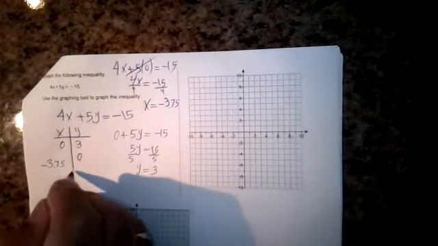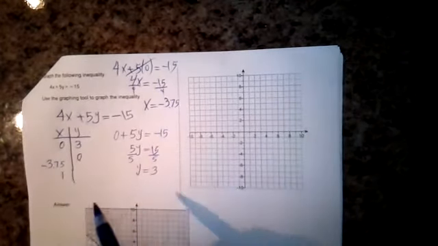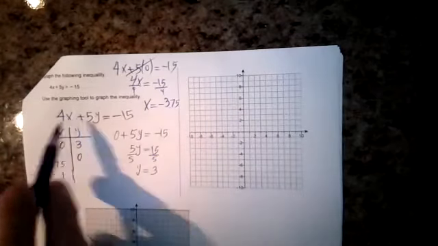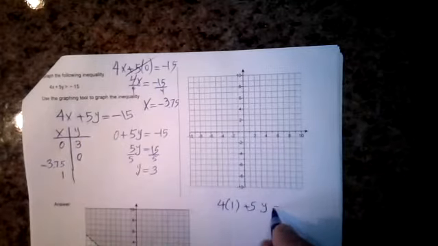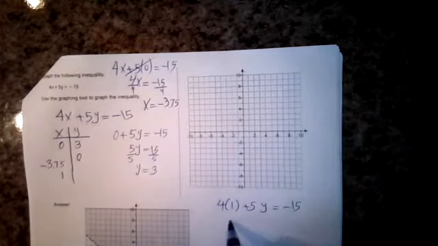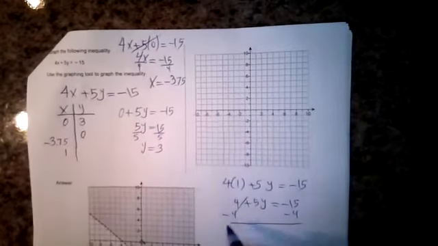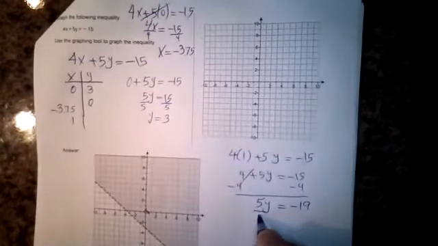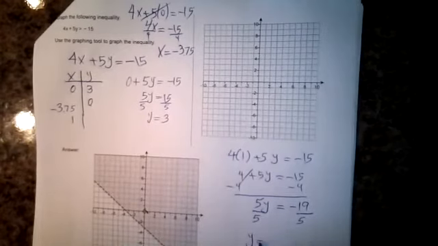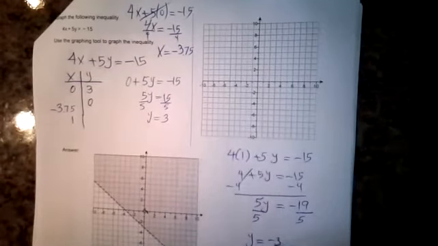And now you could always put another point here if you want. You could just say, what about x equals 1? If you need 3 points, you put it here. So it would be 4 times 1 plus 5y. Since we are graphing, it's okay to have a small number. Anyway, so y is minus 19 over 5, or 19 divided by 5. It's like minus 3.8, okay?